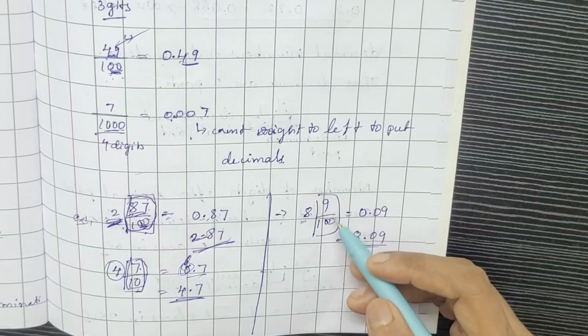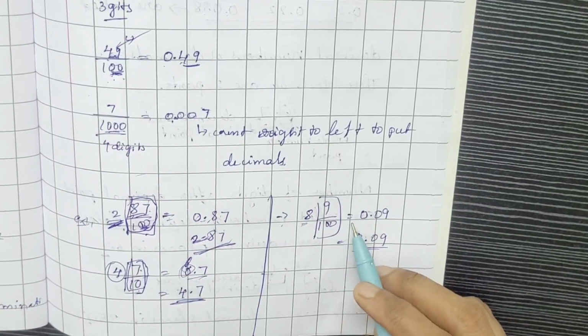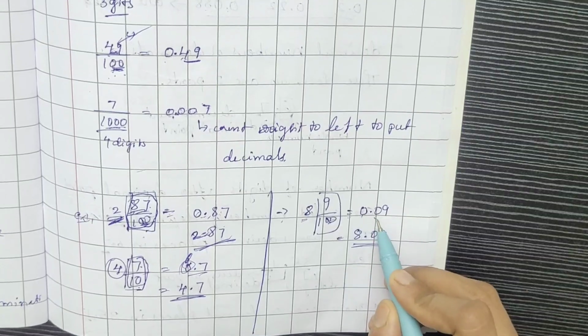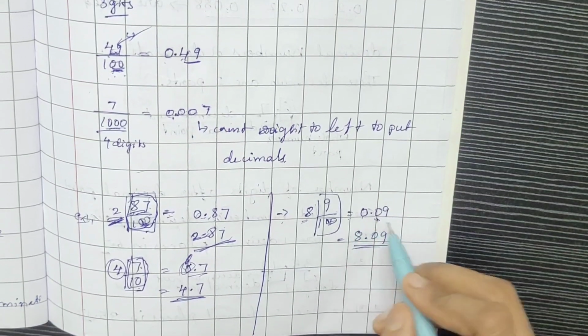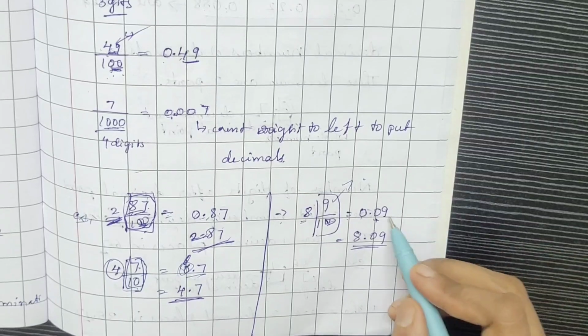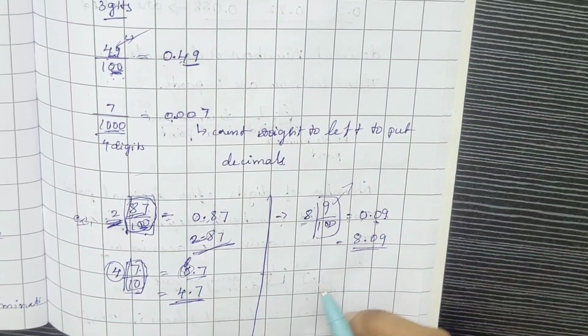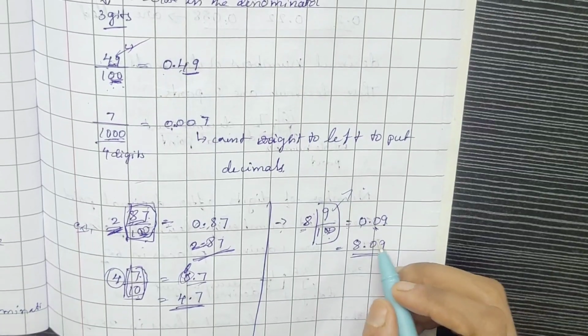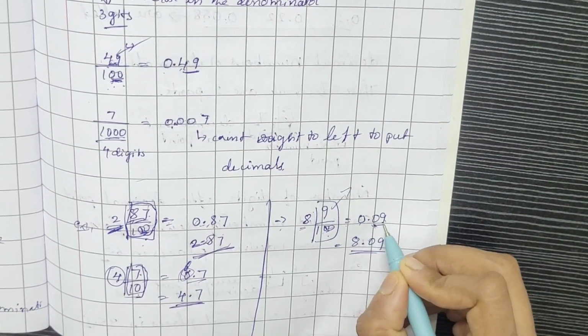Next, 8 and 9 by 100. Here 2 zeros. Okay, we have to put 2 zeros and 9 because it's a single digit. So we put 2 zeros, 9, and this is the decimal place.